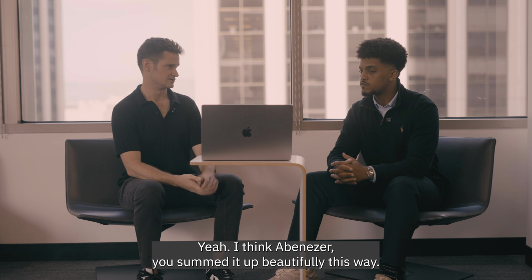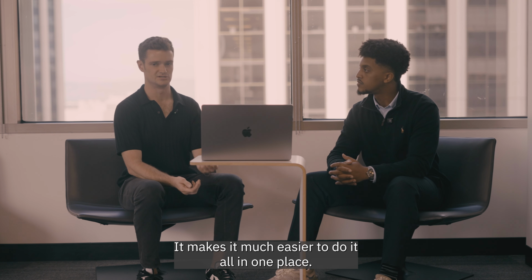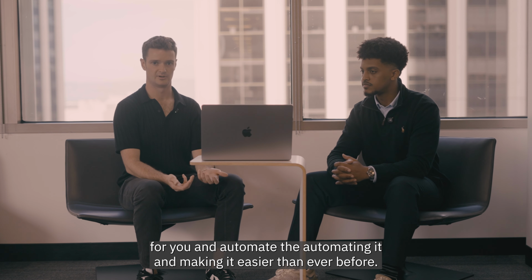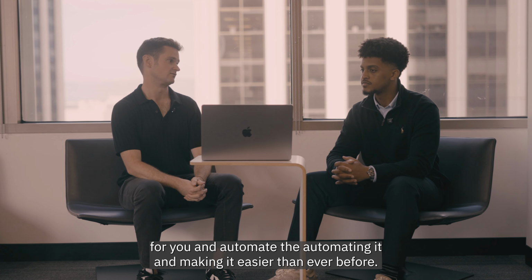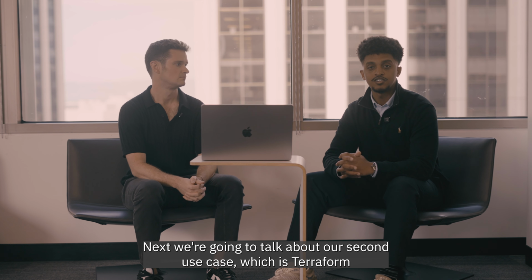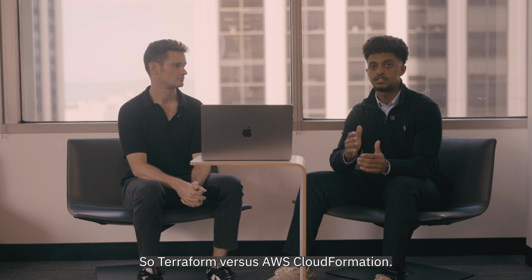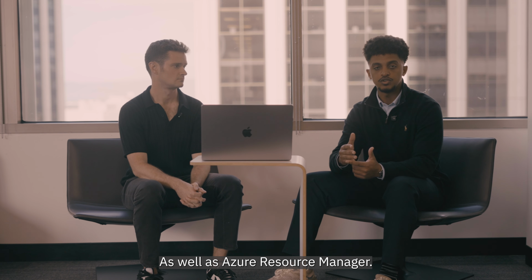Yeah, I think Ebenezer, you summed it up beautifully. It just makes it much easier to do it all in one place. It's like having a set of eyes to do it for you and automating it and making it easier than ever before. Next, we're going to talk about our second use case, which is Terraform versus cloud native infrastructure as code tools. So Terraform versus AWS CloudFormation, as well as Azure Resource Manager. Kyle, you want to tell us a little bit about that?